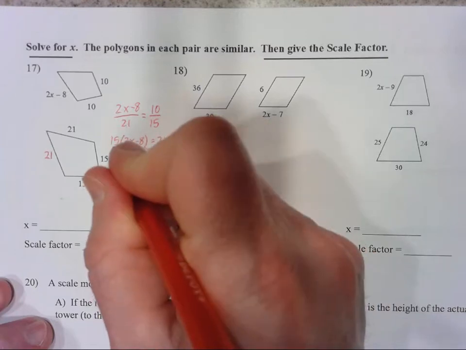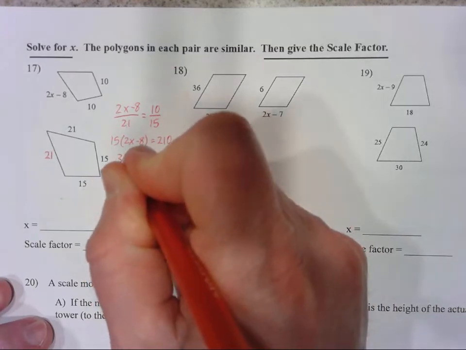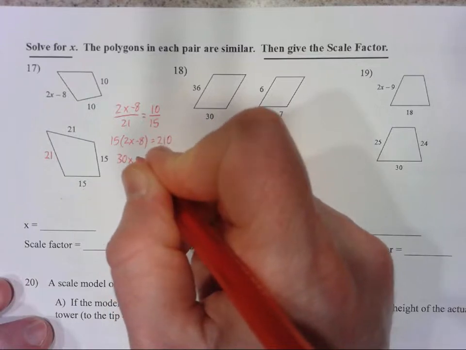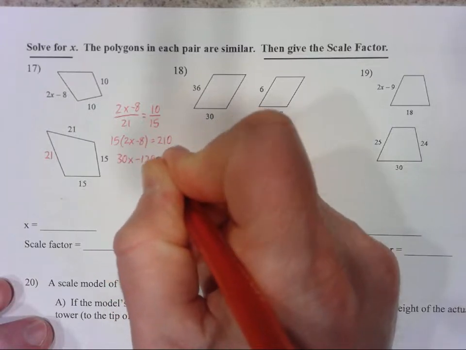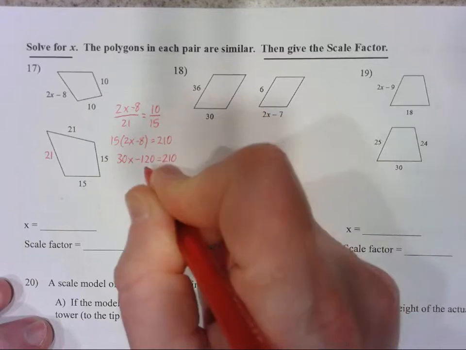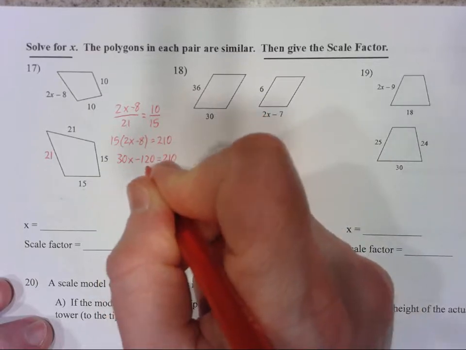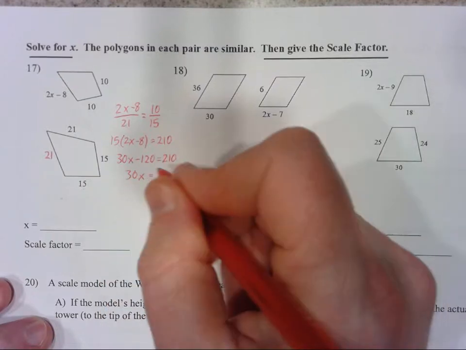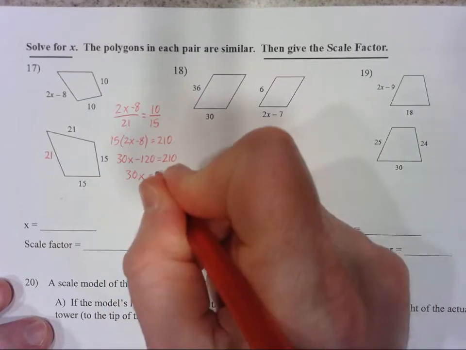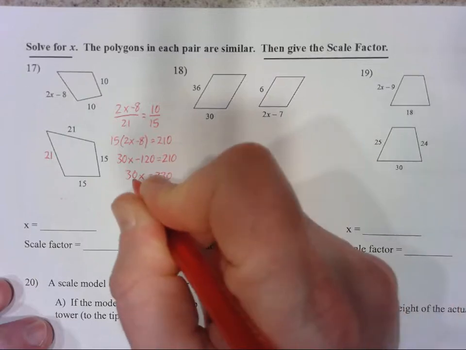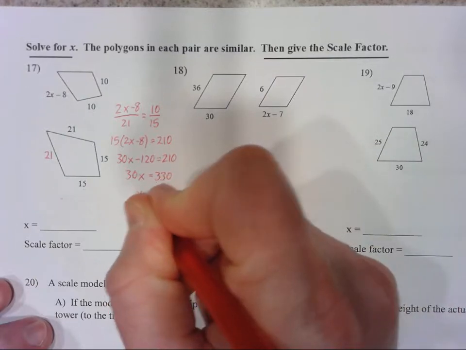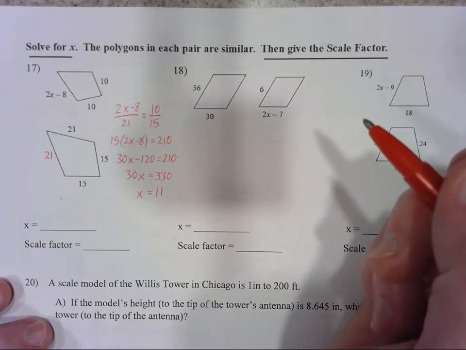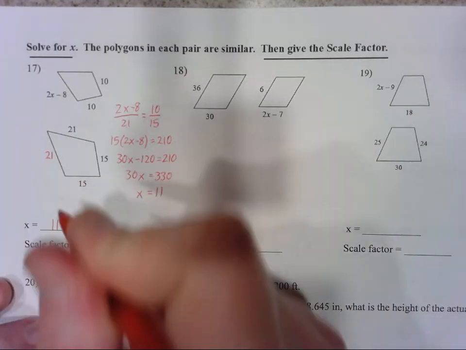Distribute 15. 15 times 2 is 30x, 15 times minus 8 is minus 120, and so we need to add the 120 onto the 210. 210 plus 120 is 330, so we divide by 30 to find x equals 11. So we fill in x equals 11.